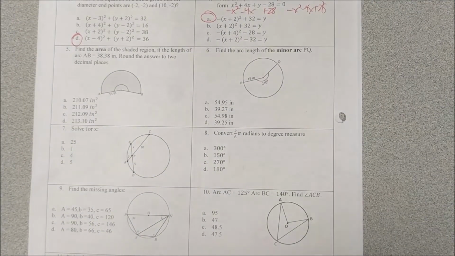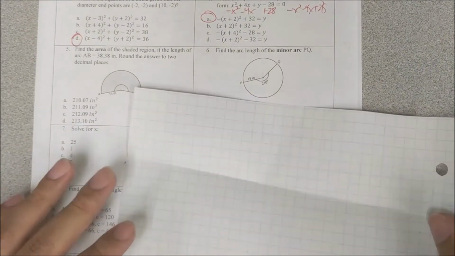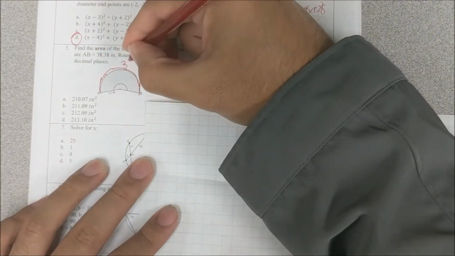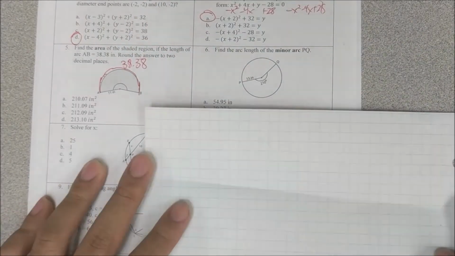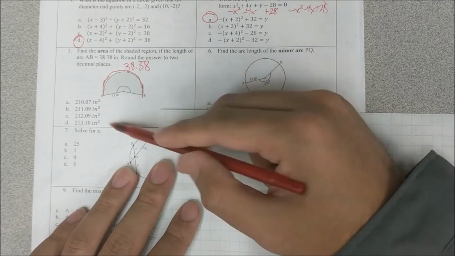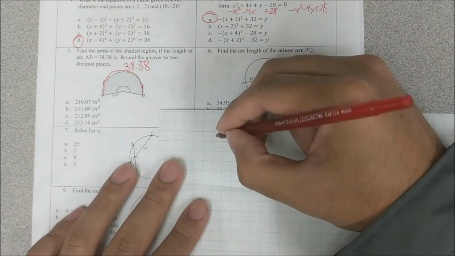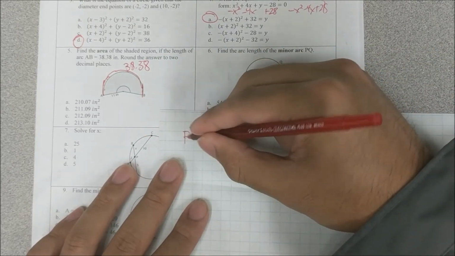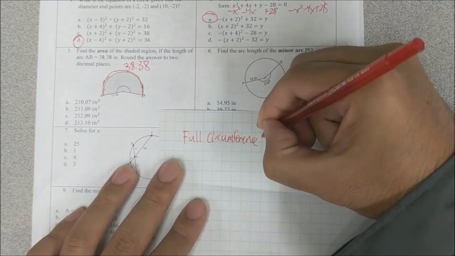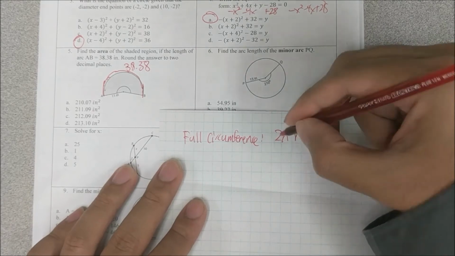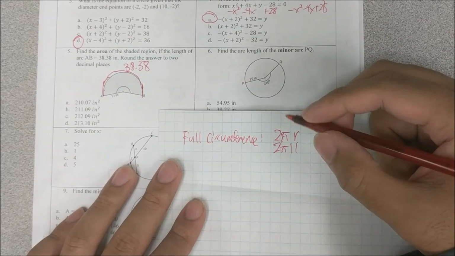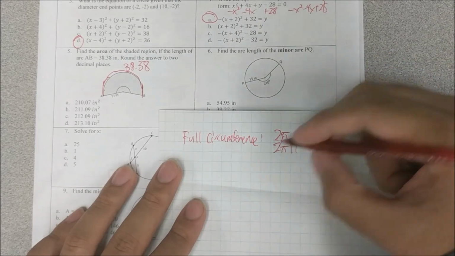Find the area of the shaded region. Okay, so AB, this length, is 38.38. So I would like to know what fraction of a full circle do I have? So let's pretend we had the full circumference. So that formula is 2 pi r, and in this case that's 2 pi 11, which is 22 pi.